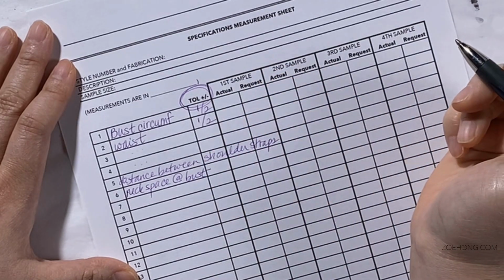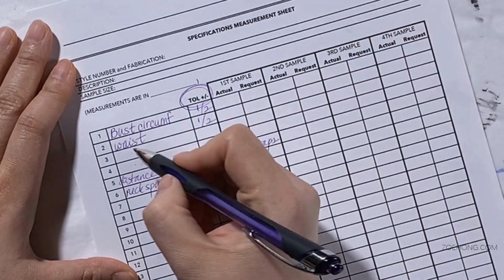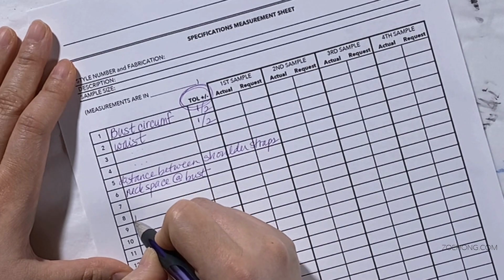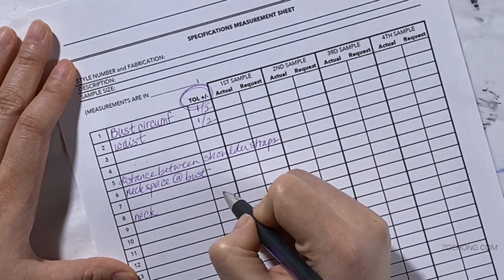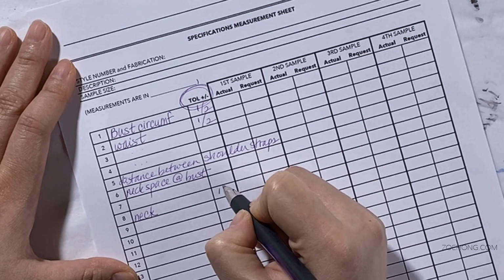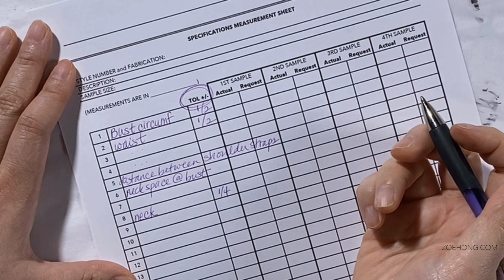Let's say you're making a large men's jacket and you want the chest to be 51 inches around. In the tolerance column, you can say you will accept maybe half-inch tolerance, three-quarters of an inch tolerance, okay? So if you have a half-inch tolerance, that means it's okay if, when you receive the garment and measure out the sample, the chest measures out 50.5 inches or 51.5 inches.